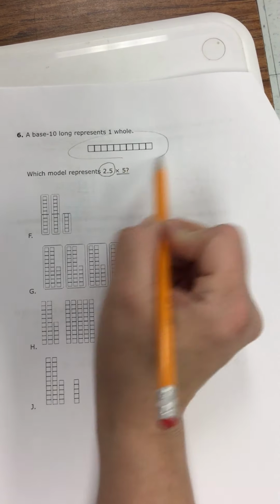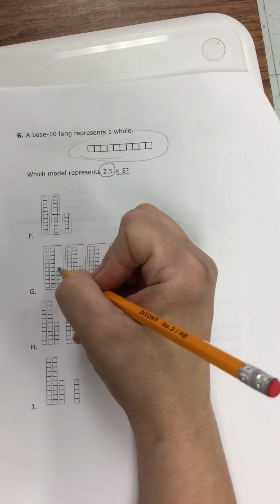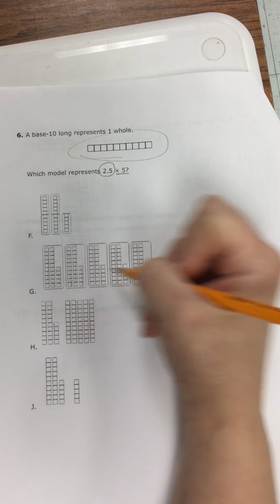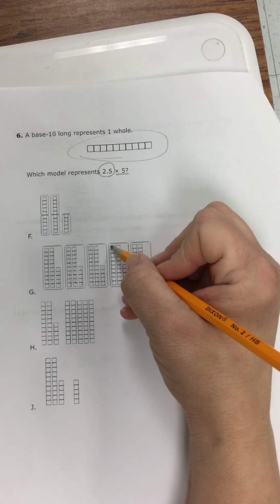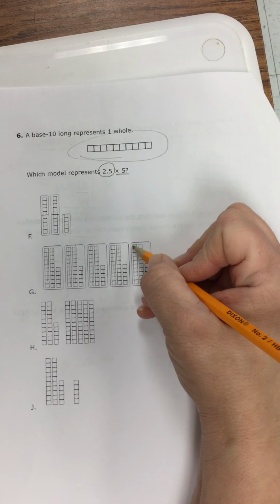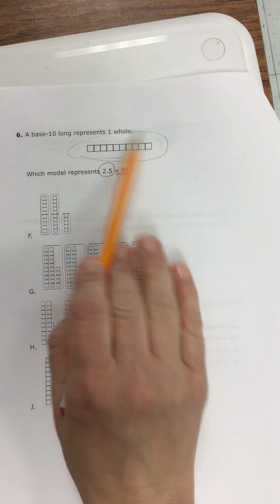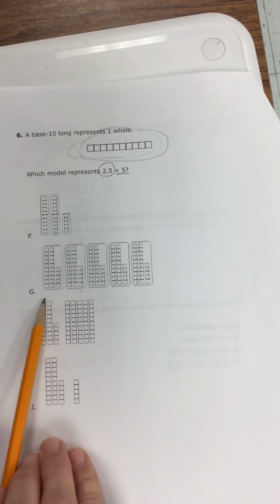So if this is a whole, 1 whole, 2 wholes, 5/10. So it told you this is a whole, which means half would be a half, which is 5/10.